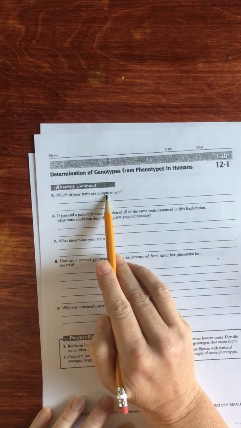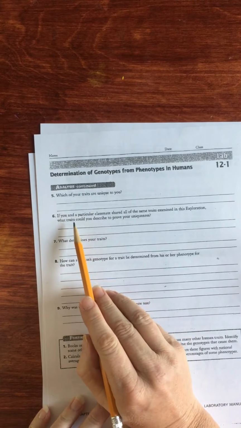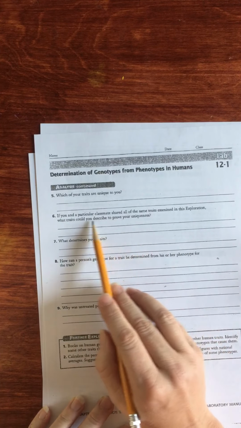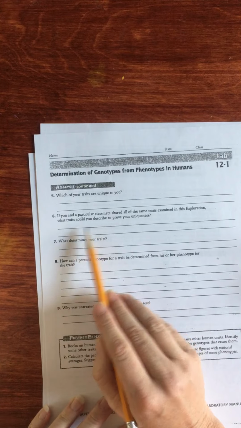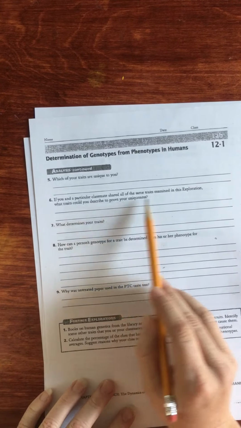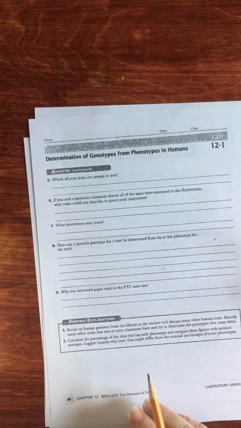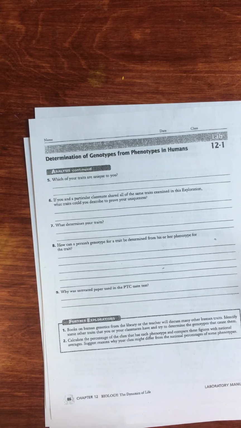What traits compared to your friends are unique to you? If you had anybody that you have all of the same traits, what still makes you unique? You can answer that question without even knowing anybody that has all your traits in common. Just if you had all the traits in common, what would still make you unique as a person?